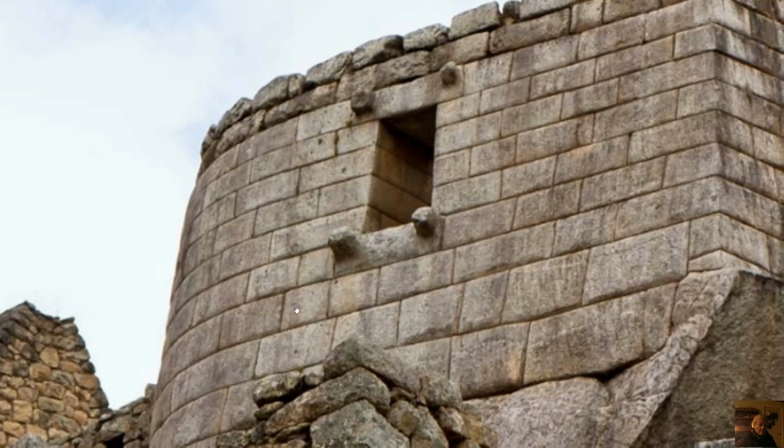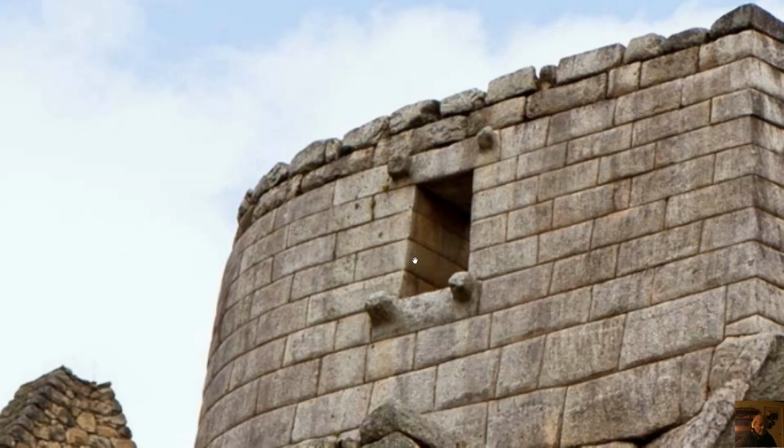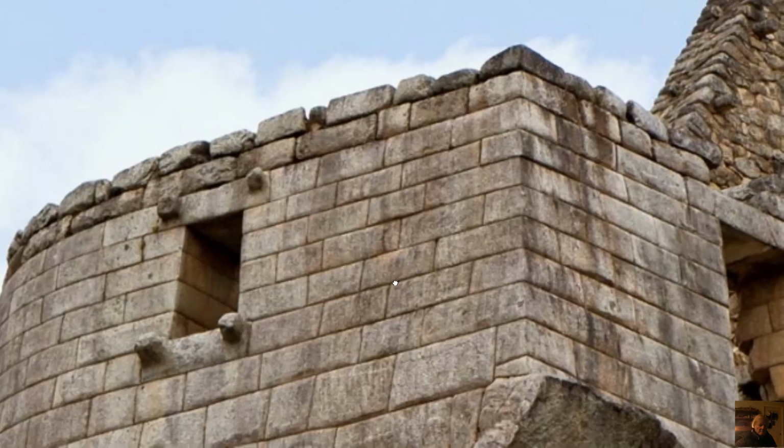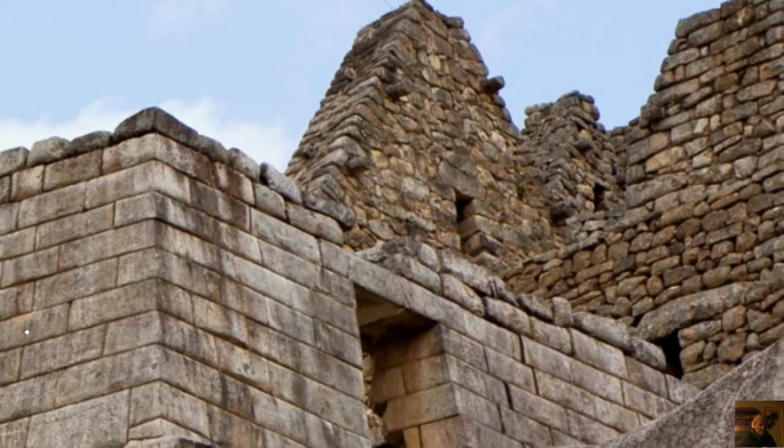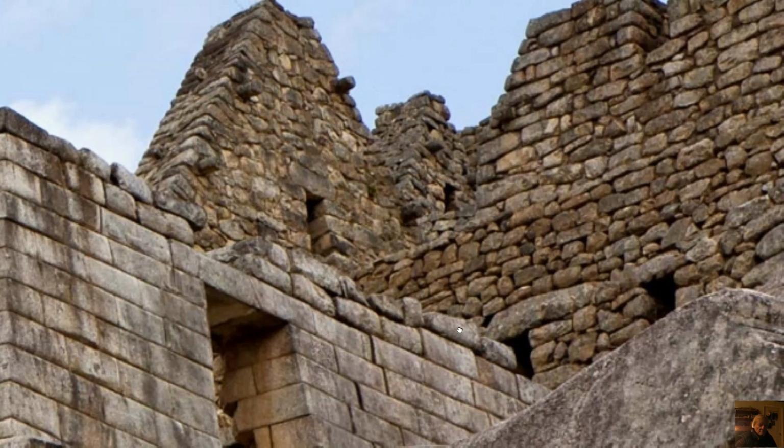And then these knobs here are awfully strange. They stick way out. They seem to be more round than square. But there they are nevertheless, and then the Inca built onto that. It's hard to believe that wall is still standing.